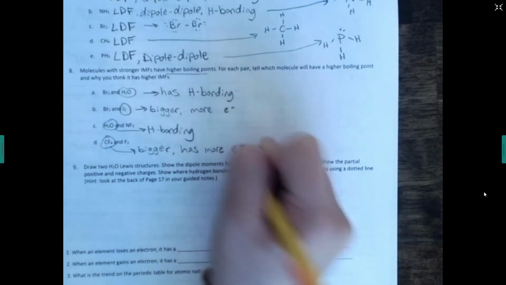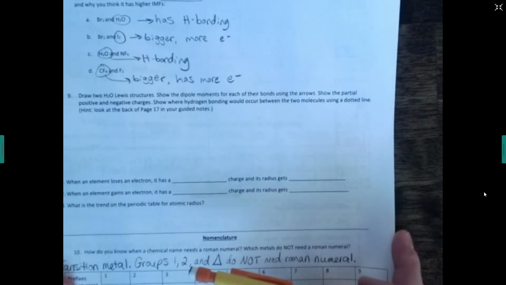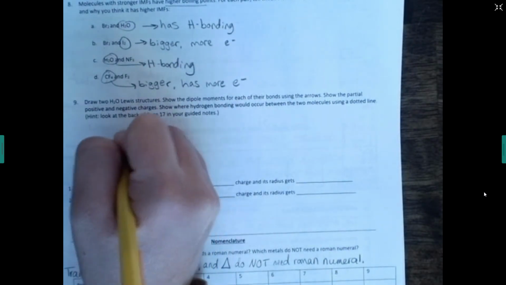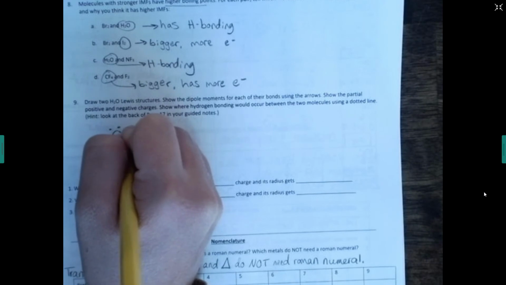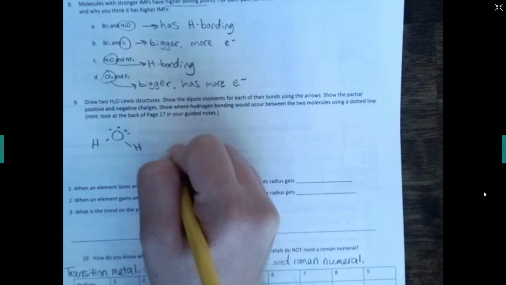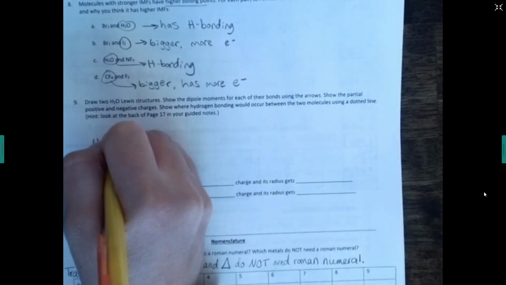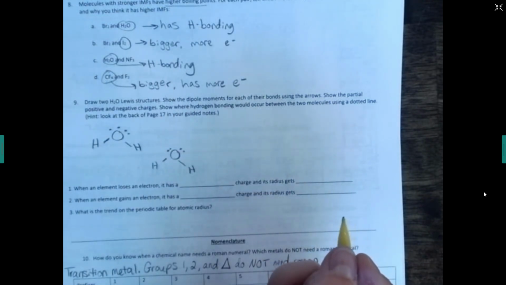Okay, this one says draw two H2O Lewis dot structures, show the dipole moments for each of their bonds using the arrows, and show the partial positive and negative charges. Okay, so let's talk about this. We're going to have a water molecule like this, and then another water molecule like this. Okay, these are our two water molecules.